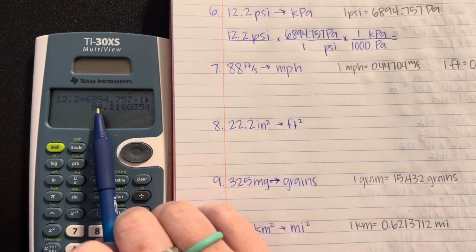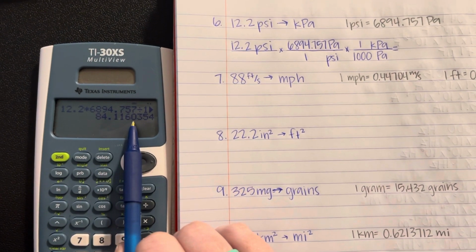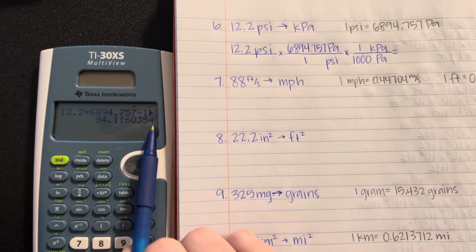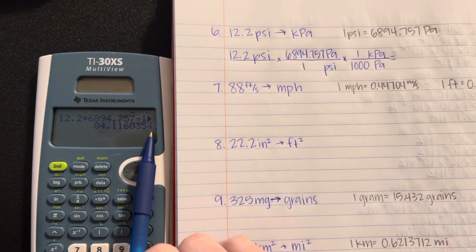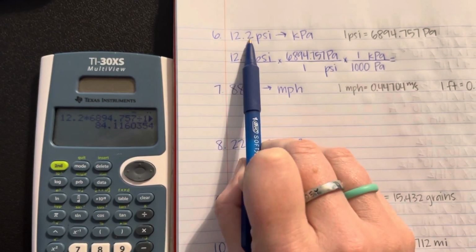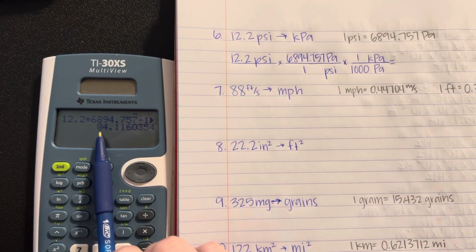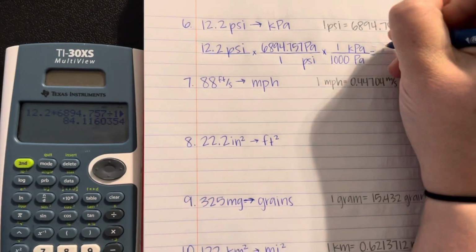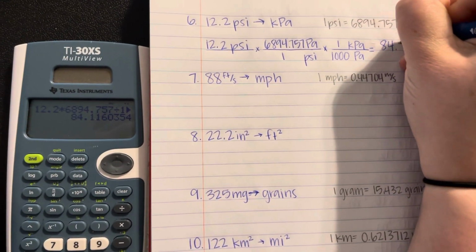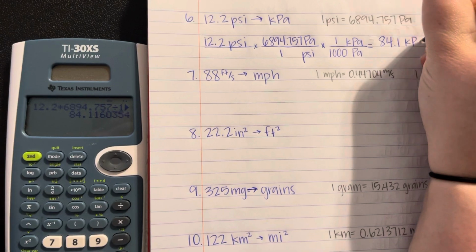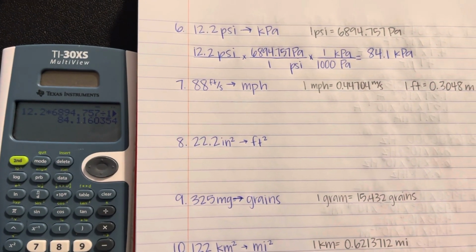Okay, this is my answer over here, 84.1160354. I'm not going to write that whole thing. I'm going to use the correct amount of sig figs, and since I started with 3, I'm going to end with 3, so 84.1 kilopascals. And that's it for number 6.